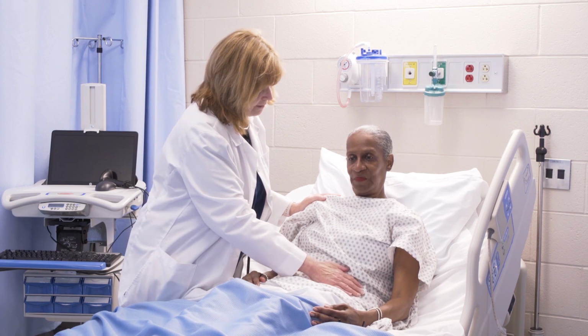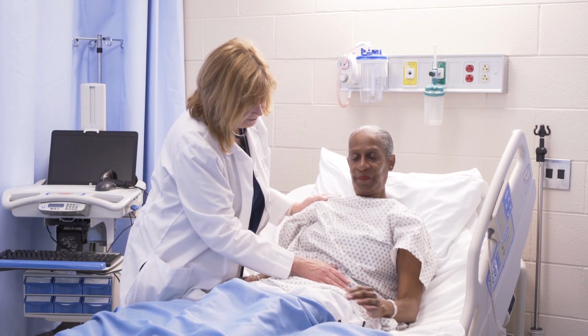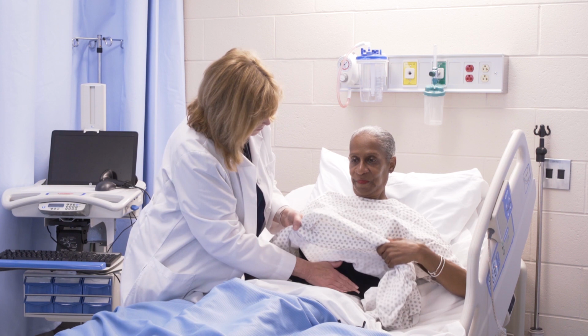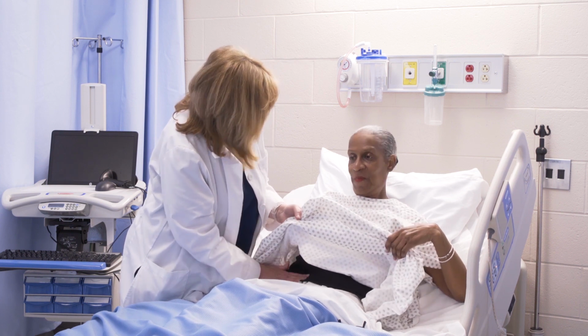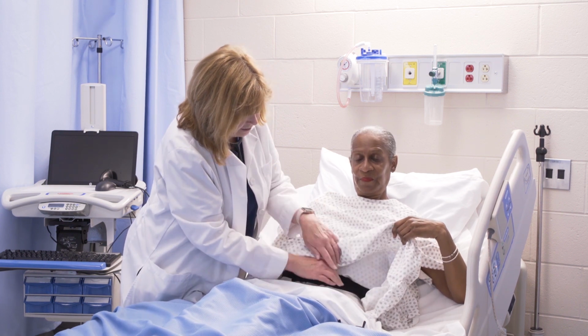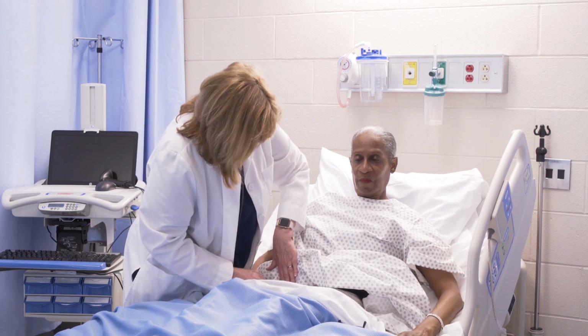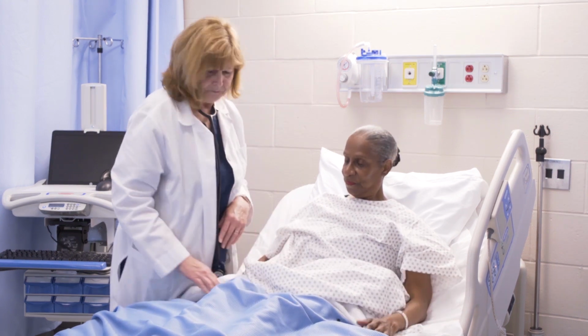Alrighty, I'm just going to check your belly here. Okay. It looks nice and flat. Any pain or discomfort? Any tenderness? No. Nice and soft. Okay, any issues in any of your skin folds? No. Okay.